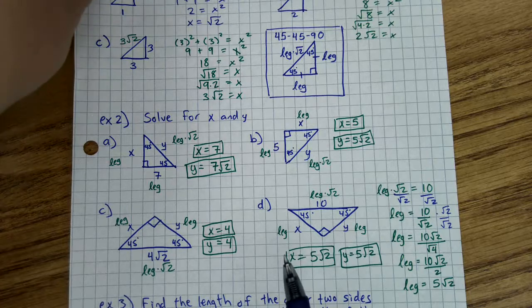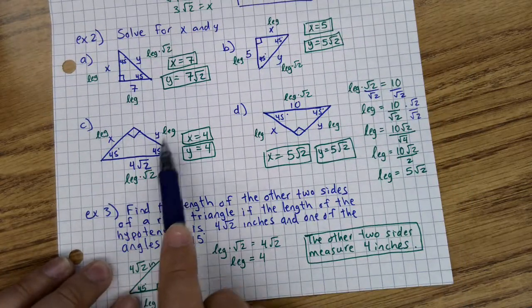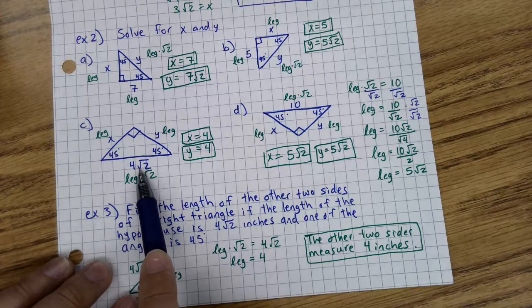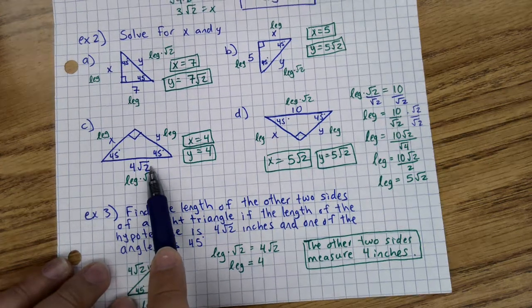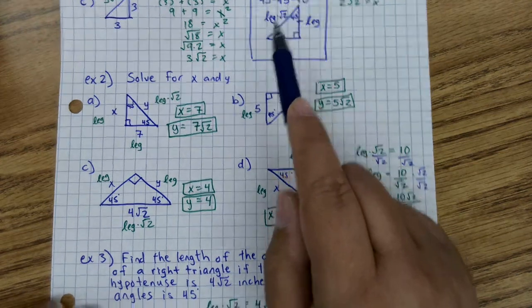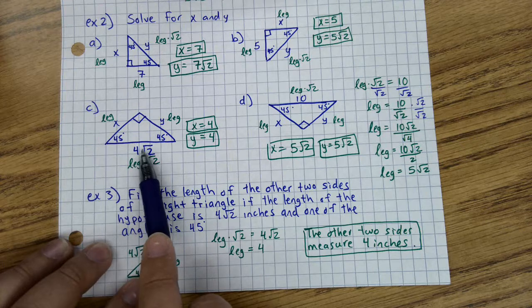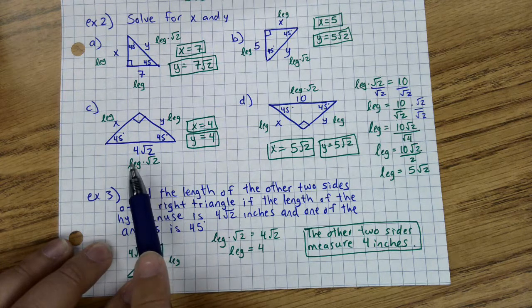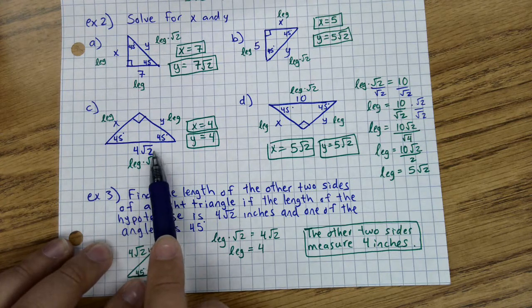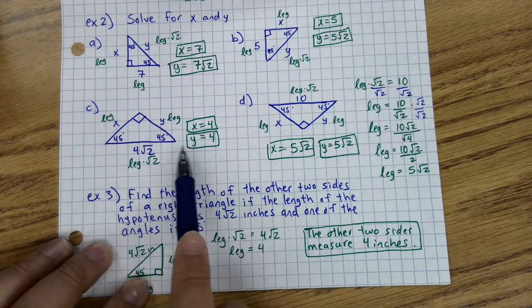Letter C. Here we have to find both legs, and they give us the hypotenuse. So the hypotenuse is 4 times the square root of 2, and using the pattern that we learned earlier, the hypotenuse is always leg times the square root of 2. So leg times the square root of 2 is equal to 4 times the square root of 2. And we know that the leg has to be 4 because the square root of 2's are the same over here. So if the leg is 4, that means that x is 4 and y is 4.